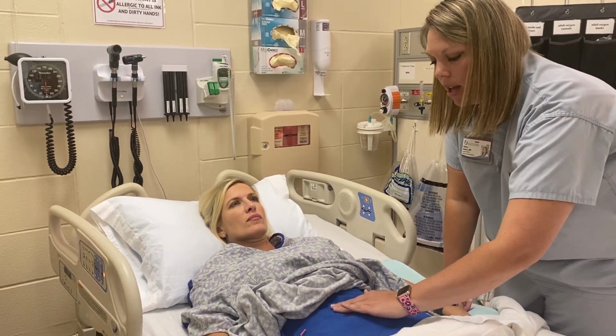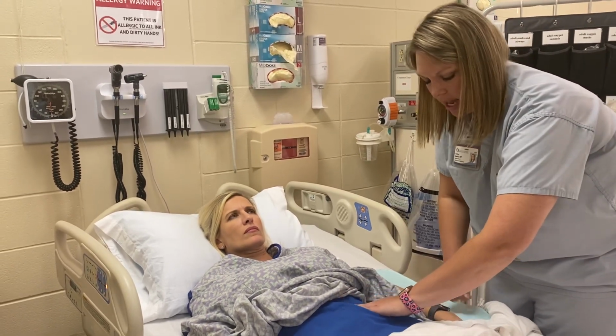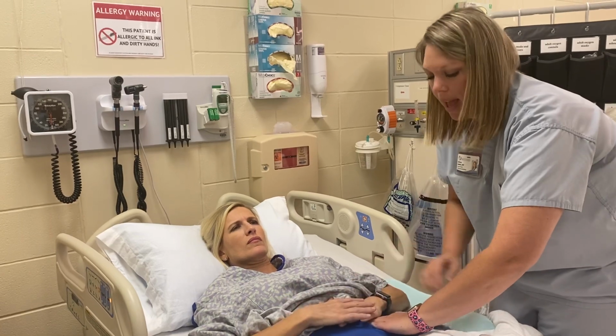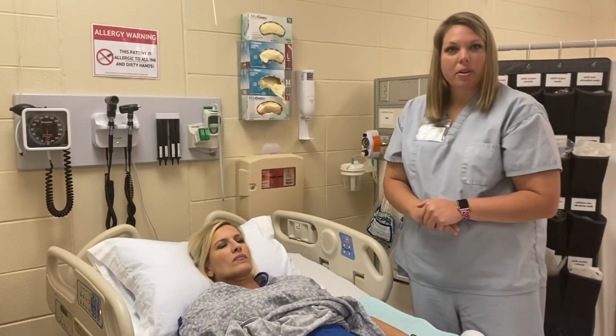Good. You would also look to see if there was any guarding. Guarding would be as I'm pushing, the patient coming up and kind of guarding their abdomen. Okay, and that's it for the abdominal assessment.